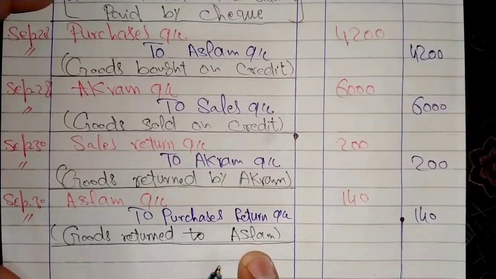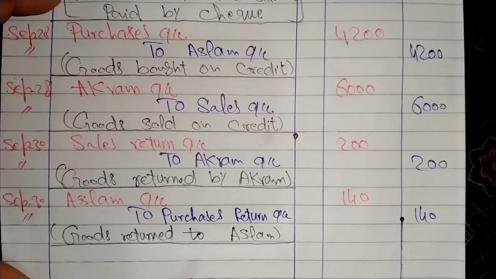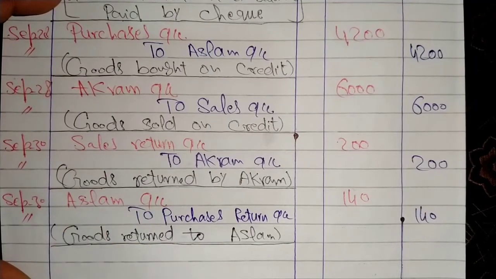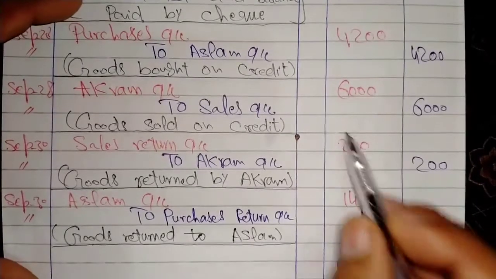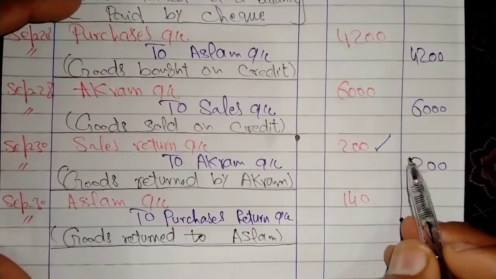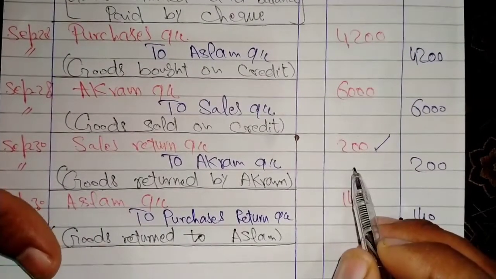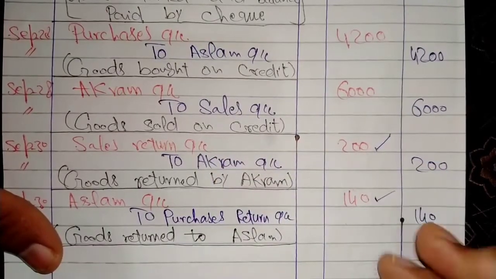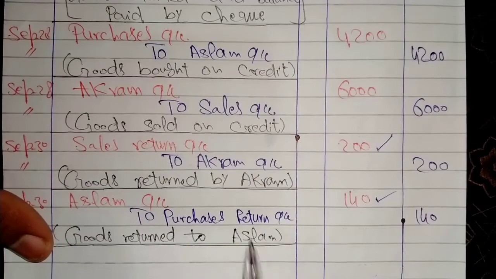So the business returned this stock further to its supplier, which was Aslam. This return is by Akram to the business, and this return is by the business to Aslam.